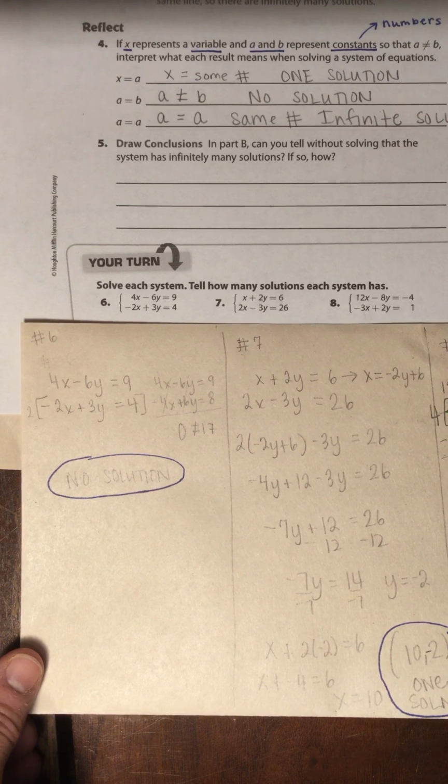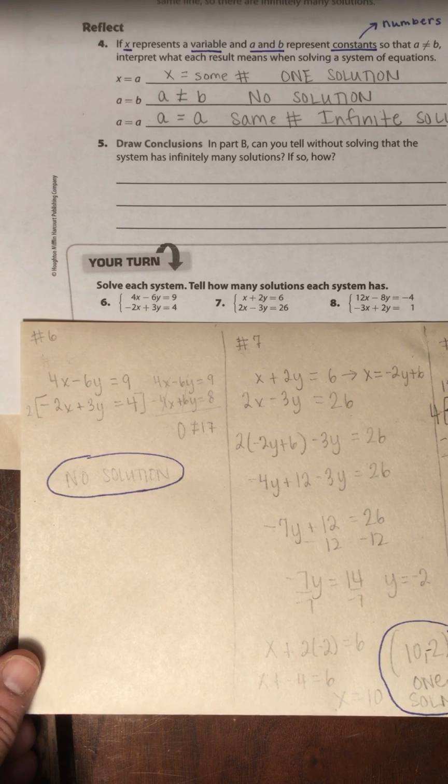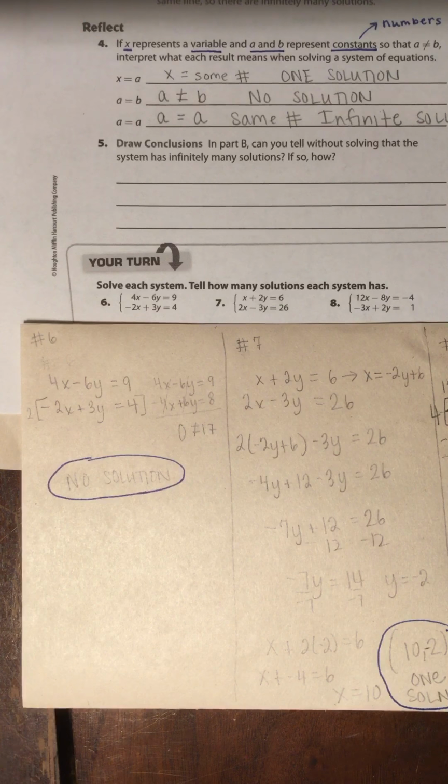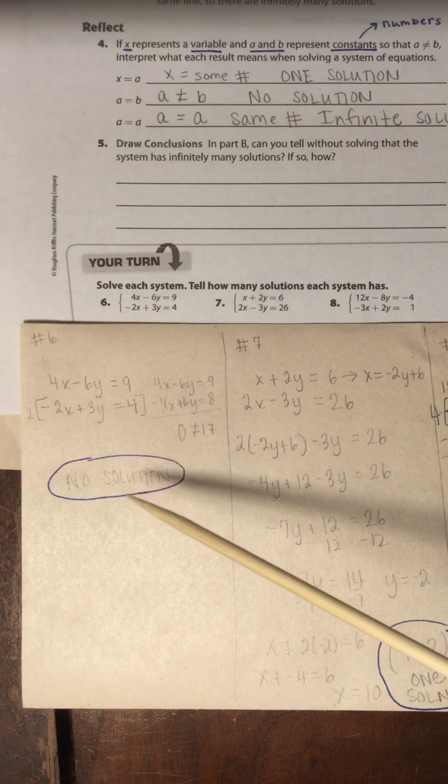So we'll look at number 6. It's not telling us how they want us to solve our systems. So you could have used substitution, you could have used graphing, and you could have used elimination. All three of those would have been fine. I most of the time use elimination, so I'm going to use it for this one here.